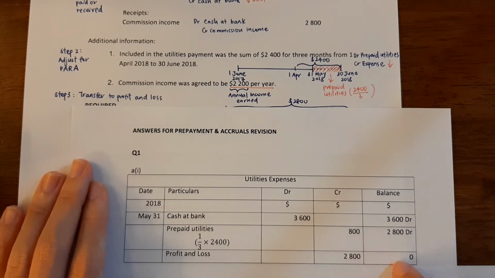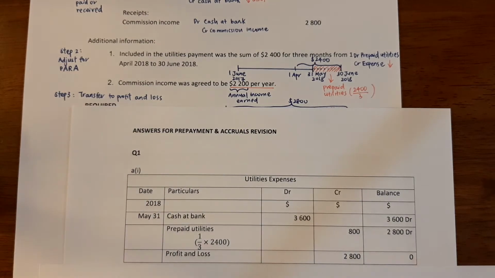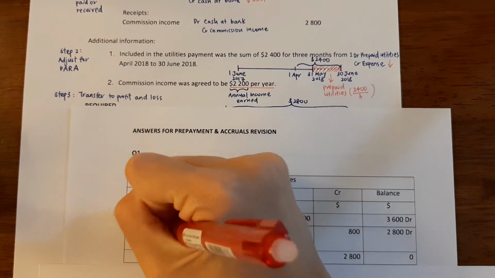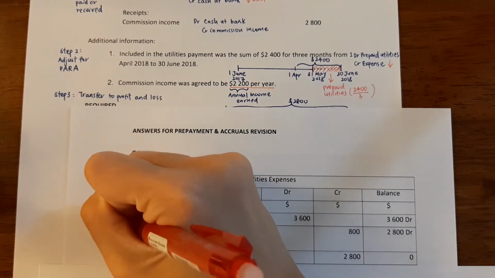The amount transferred to profit and loss needs to make the final amount 0, because for expenses and income, I always transfer to profit and loss. The other thing to take note of: all these transactions always happen on the last day of the financial year.